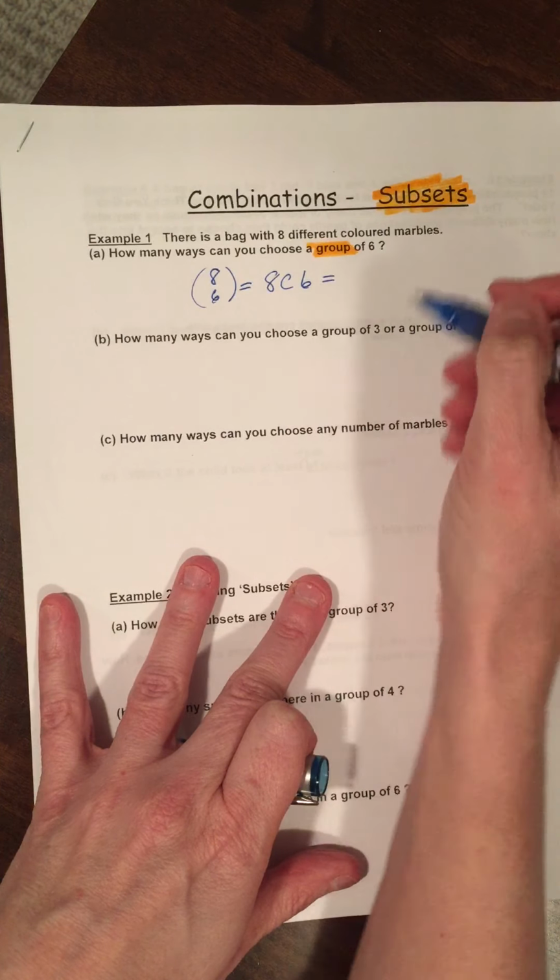So n being 8, total number of marbles that you have available, 6 being the total number that you're choosing, 8 factorial over 2 factorial, 6 factorial. 8 factorial over 6 factorial is 8 times 7. 2 factorial is 2 times 1. 56 divided by 2, answer of 28. Absolutely nothing new there. Very, very straightforward question.